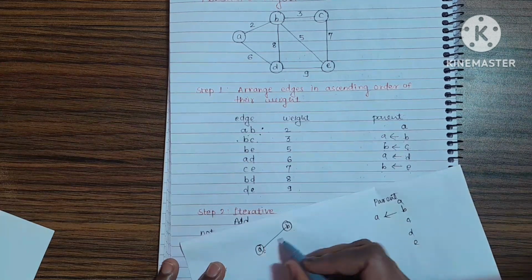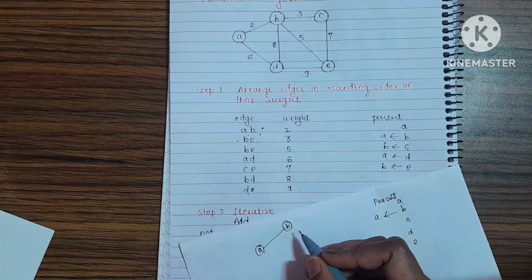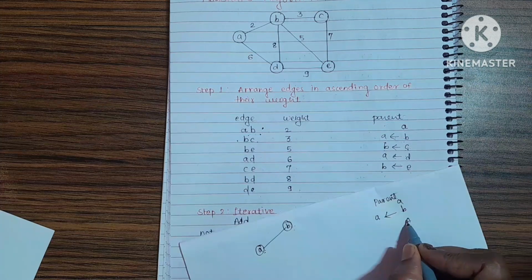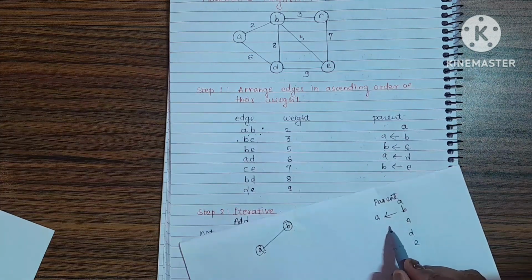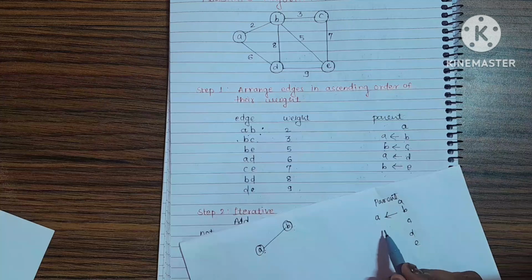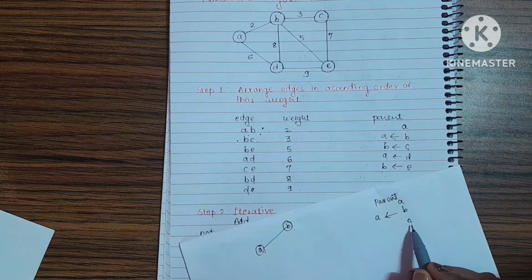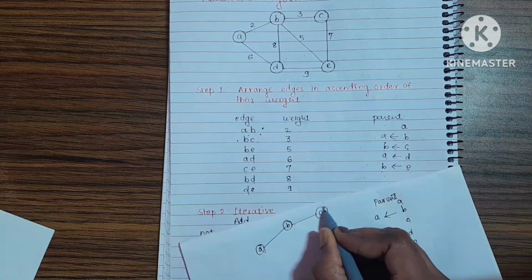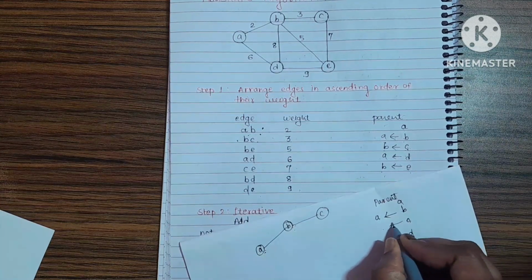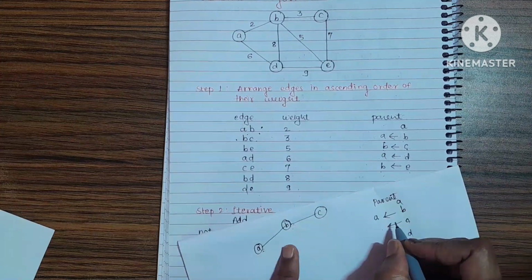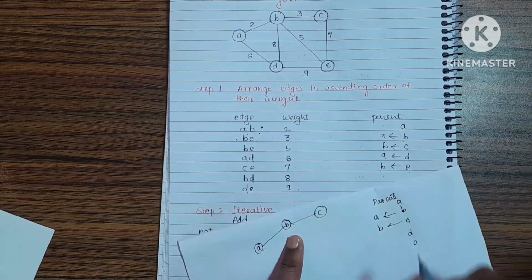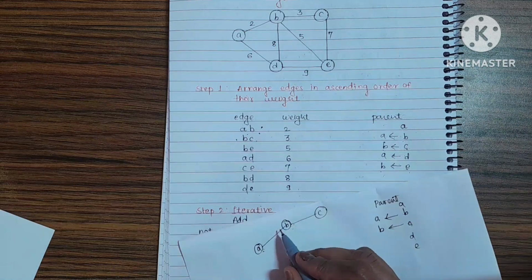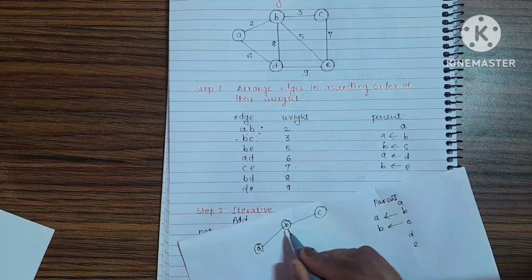Next edge is the BC edge. For B, A acts as the parent node. For C, there is no parent node, so C itself is treated as the parent of C, and A and C are different nodes. This BC edge is going to be added into the minimum spanning tree, and that's how B becomes the parent of C. Next edge to be considered is BE.